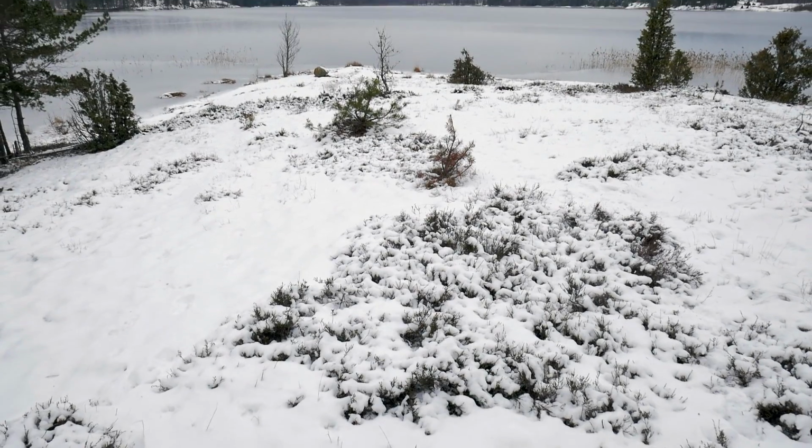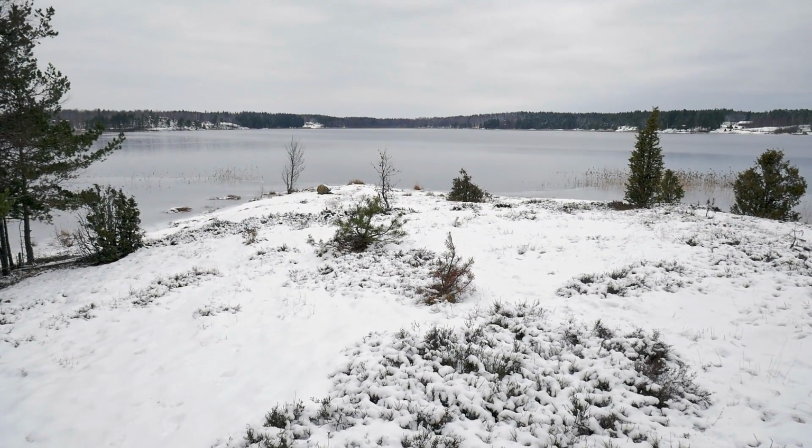So I found the lake. Yes. Now I only have to follow it this way, to my right. And I can follow it all the way around until I come back to where I started.